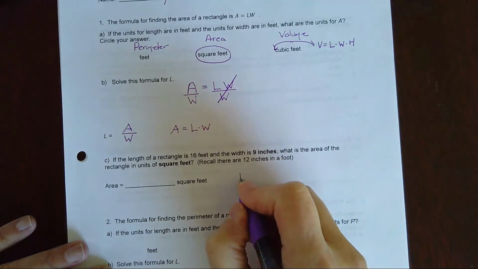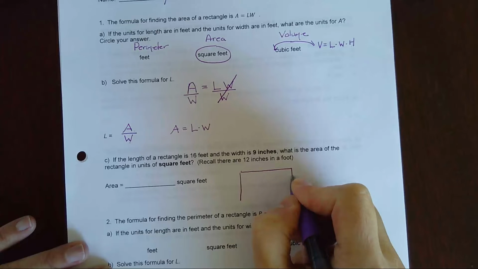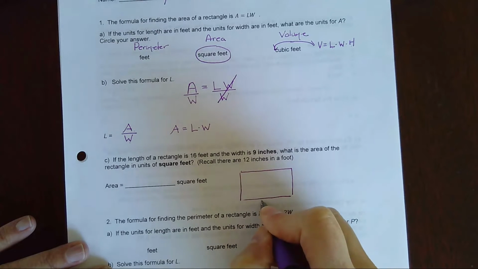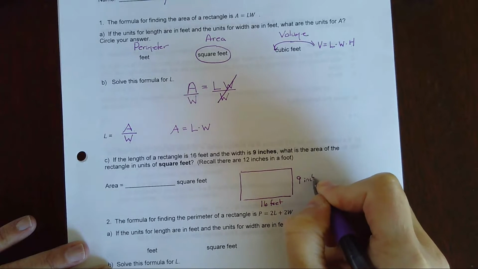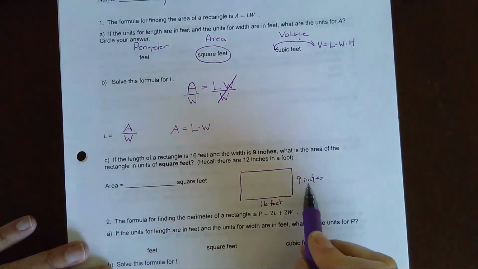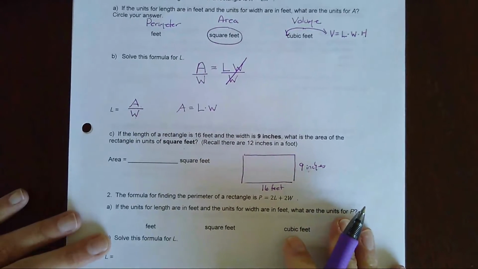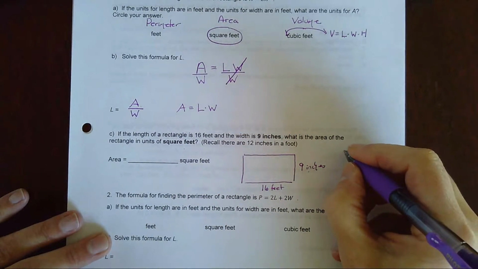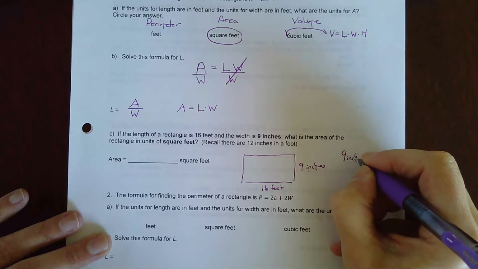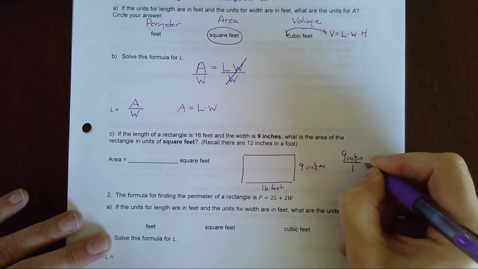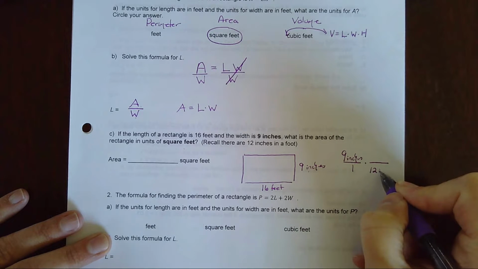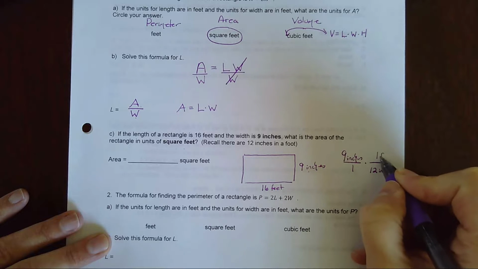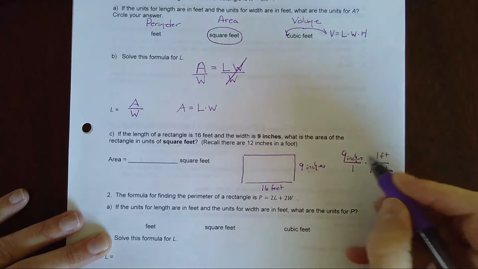All right. It says if the length of a rectangle is 16 feet and the width is 9 inches, what's the area of the rectangle in square feet? So we have to remember how to convert that 9 inches into feet. I'm just going to set up a quick little conversion fraction. They reminded us there's 12 inches in 1 foot. We get rid of the inches, so I have to put them in the bottom.